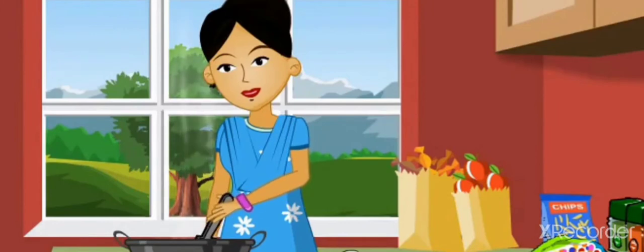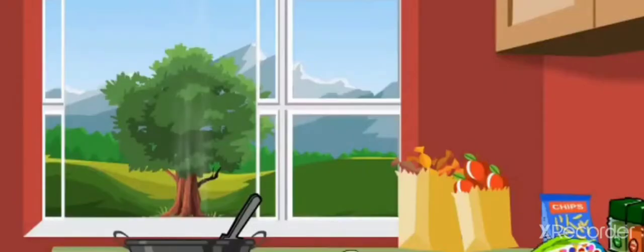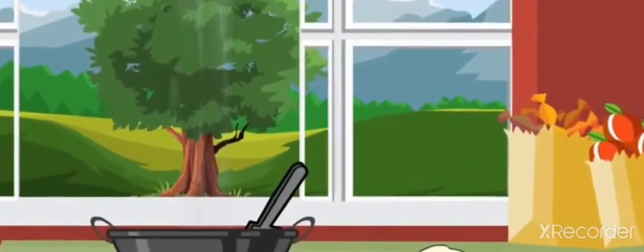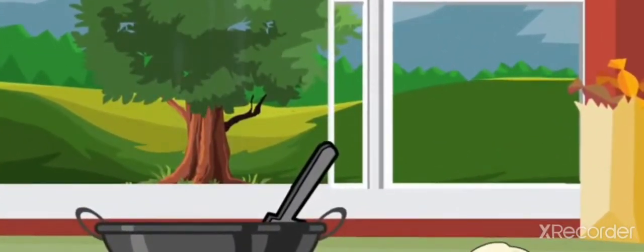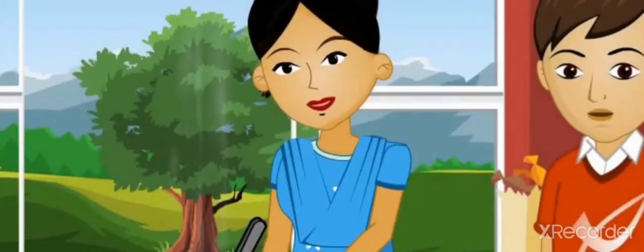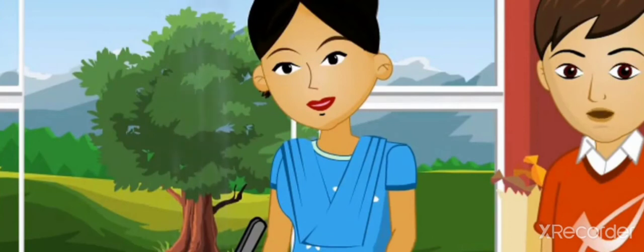Perhaps you have observed that when a stove is lighted in the kitchen, the air inside the room becomes a little warm. If this air is allowed to come out through an open window, it gradually cools down. The metal spatula left in a cooking bowl becomes hot.